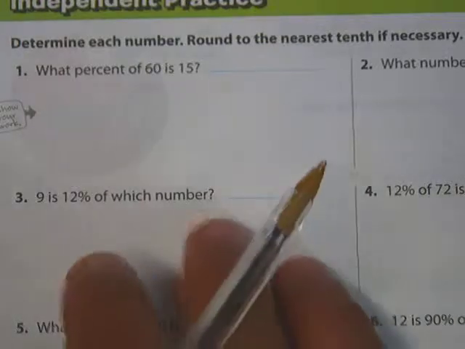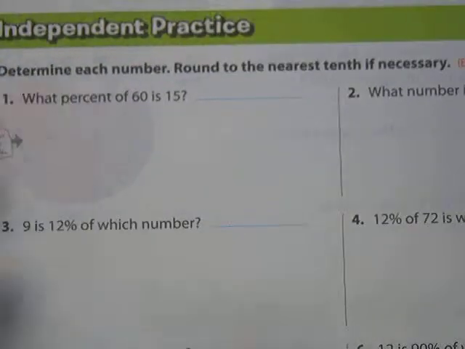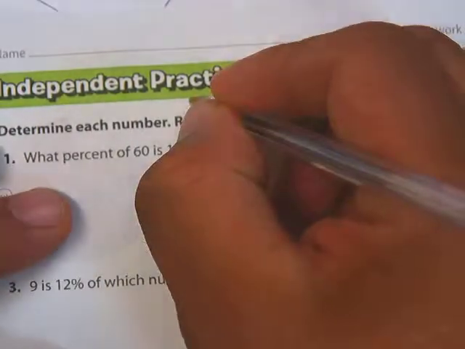Testing 1 2. Okay, so now I'm gonna do the percent proportion.